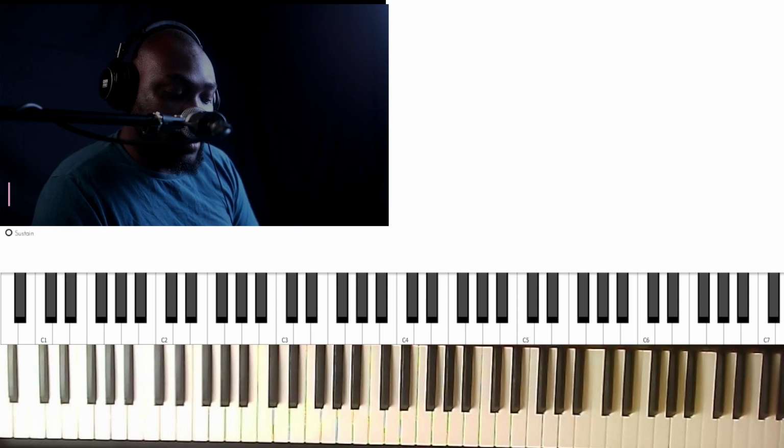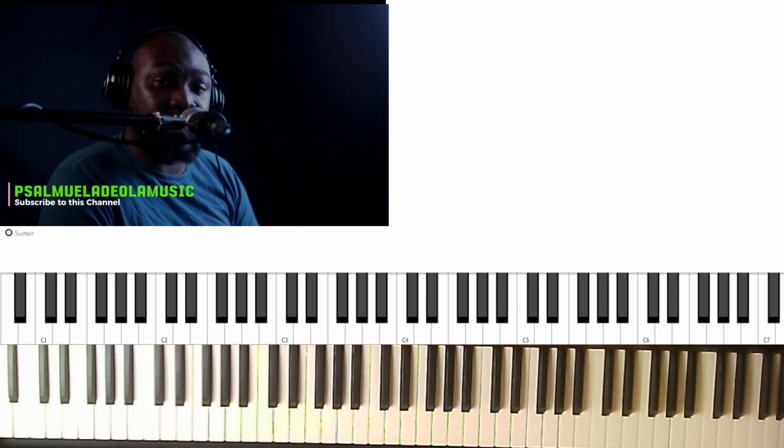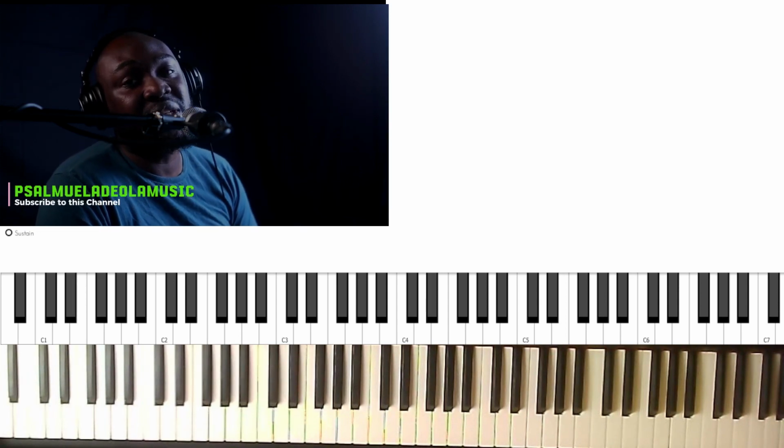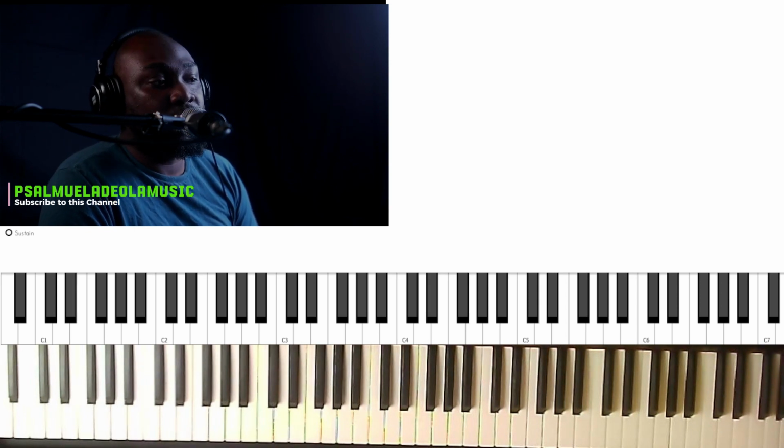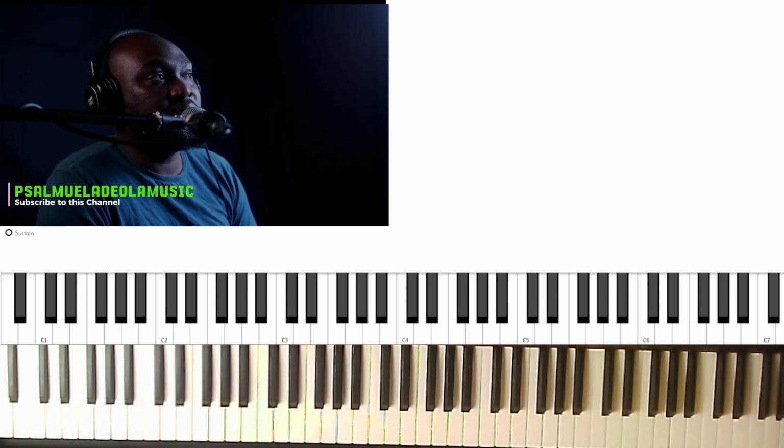So remember the pentatonic scale. And also remember, scales are actually building blocks for chords. Which brings me to the modes. We'll be dealing with modes in the next class.